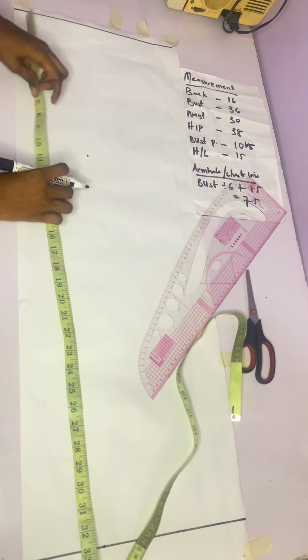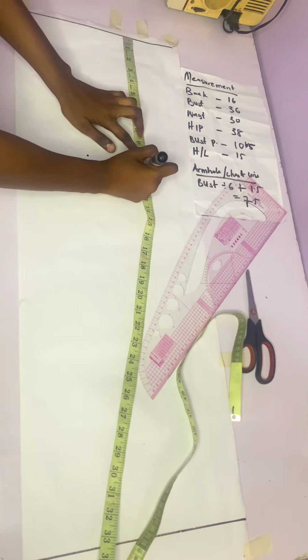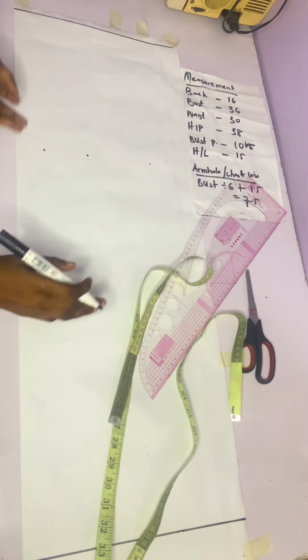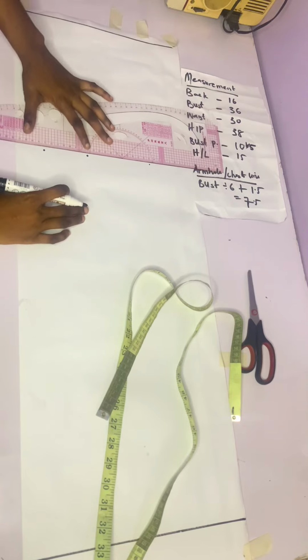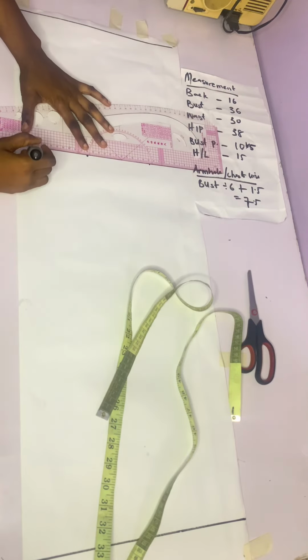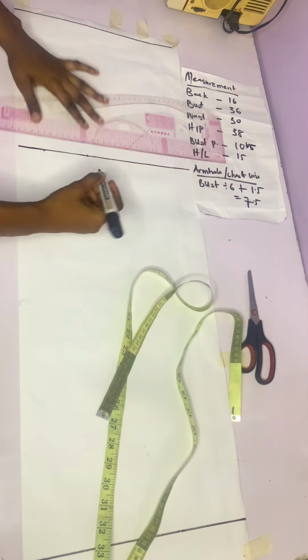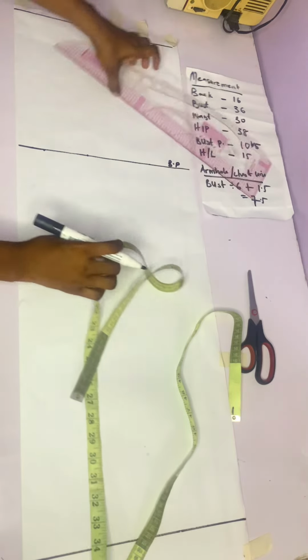Shoulder to the bust point is 10.5. I'm just going to mark it right there. Connect the lines together. The bust point.